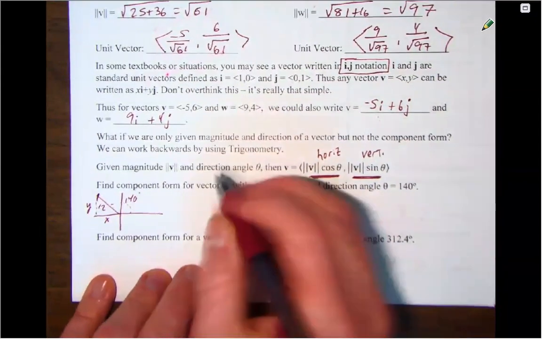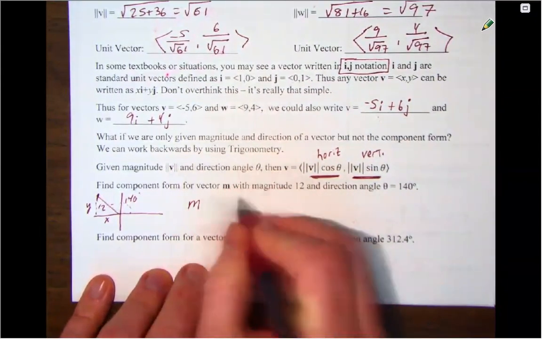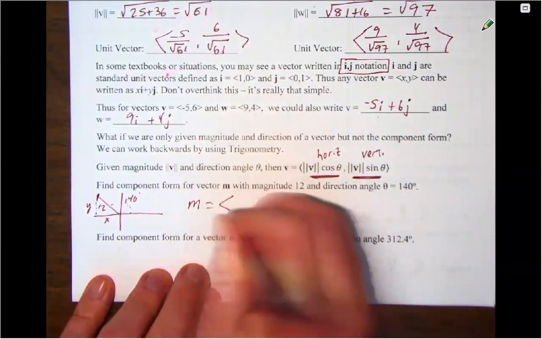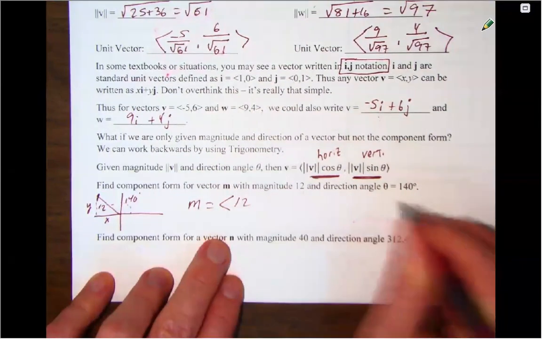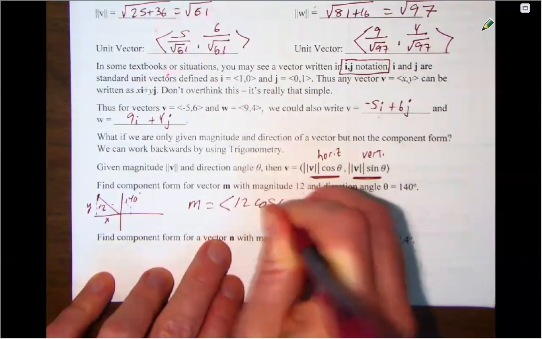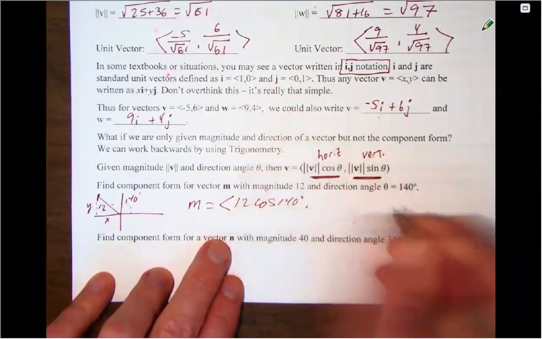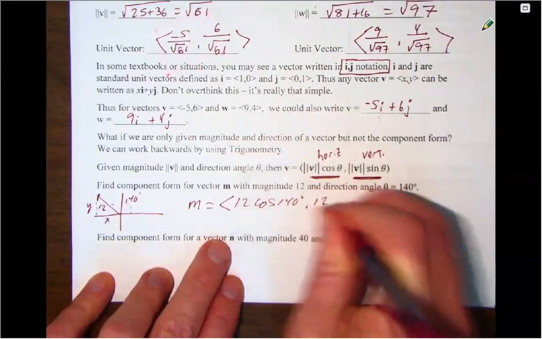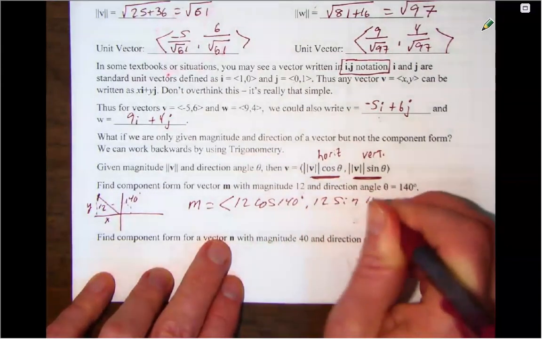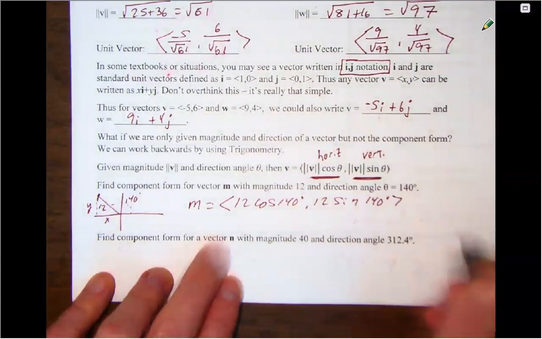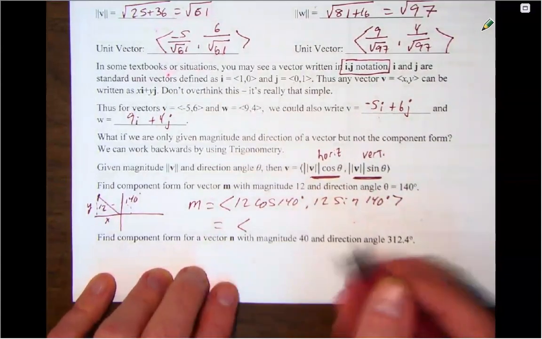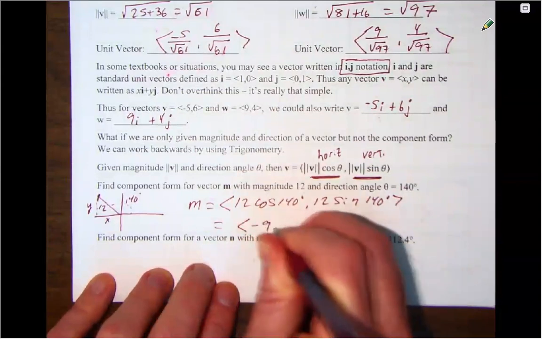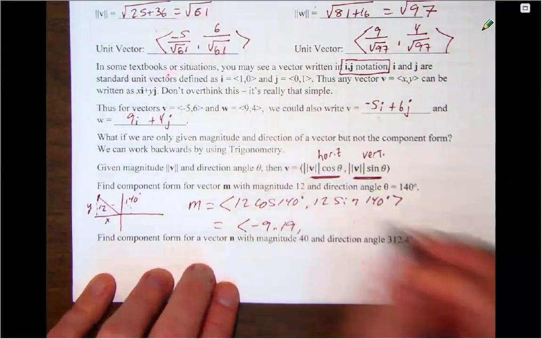So if I want to find m, calling it vector m this time, then I just take my magnitude, which is 12, cosine of the angle, cosine of 140. And then the vertical component would be 12 sine 140. And you stick that in Desmos, again, make sure you're in degrees, and you'll get -9.19 and 7.17.